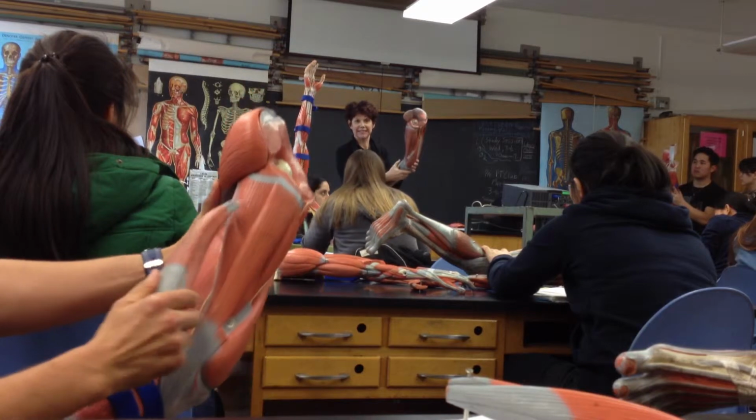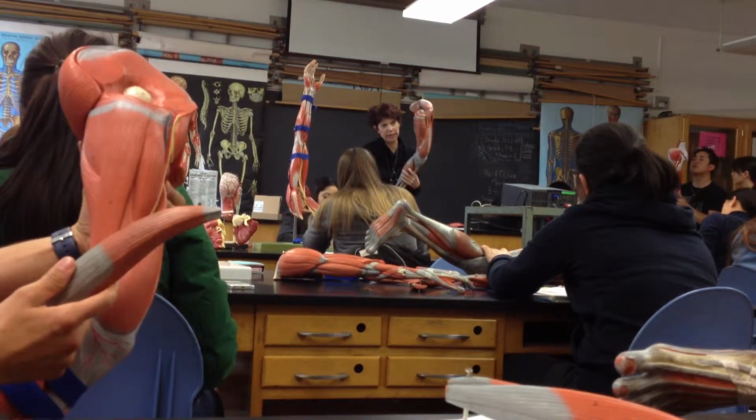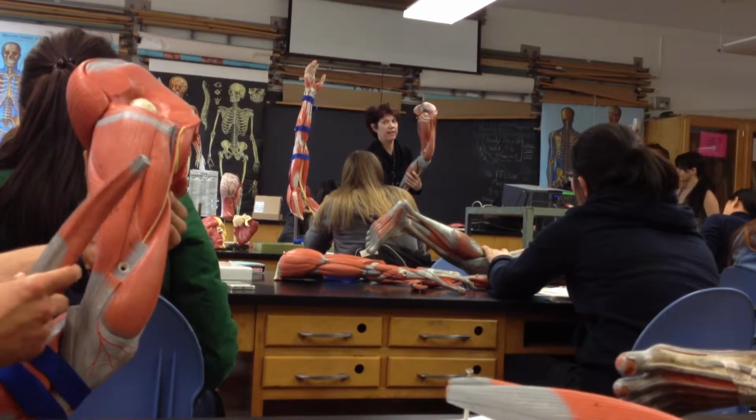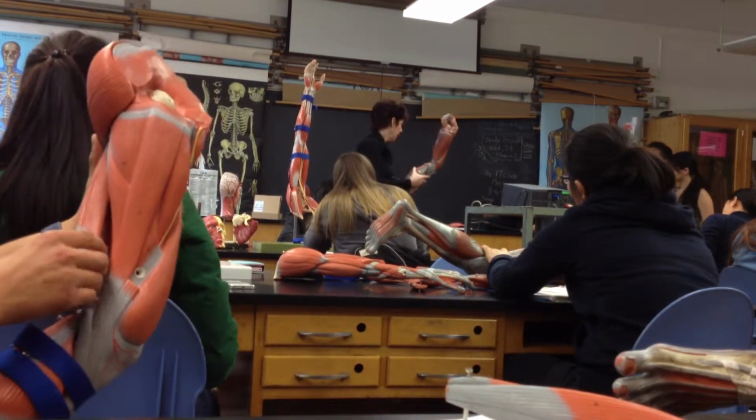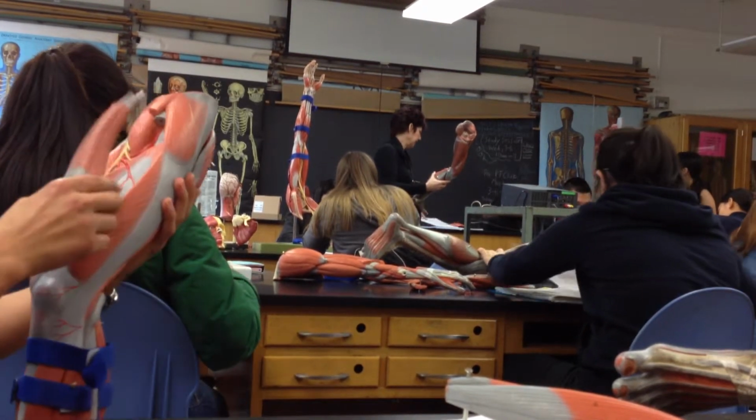So what's the nerve of the medial compartment of the thigh? The nerve passes through the obturator foramen. Obturator nerve. All right, let's turn to page 96, 97 and do the compartments of the leg.